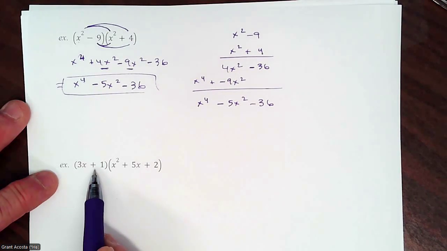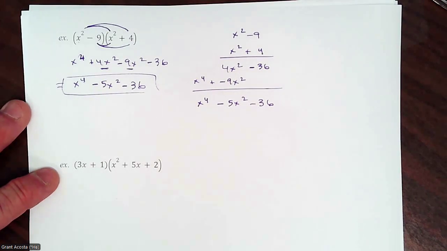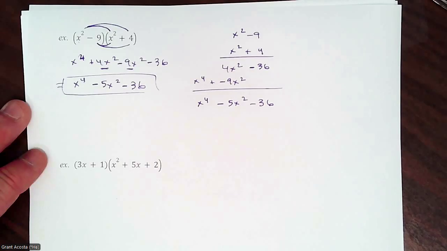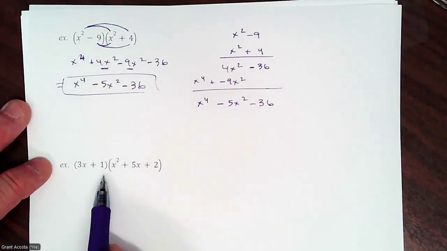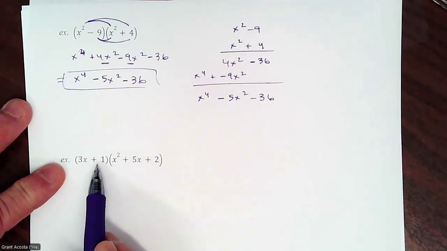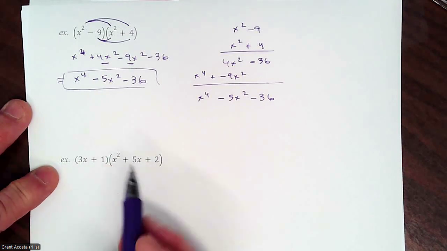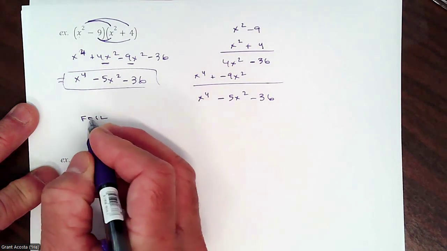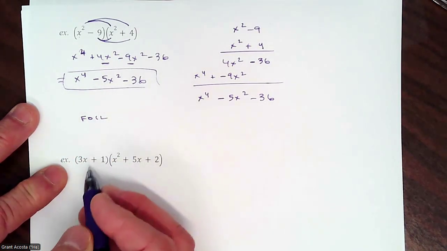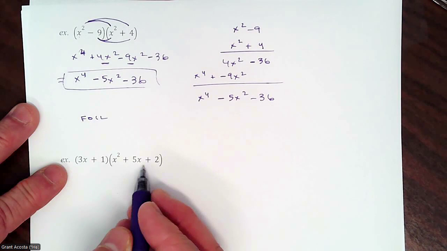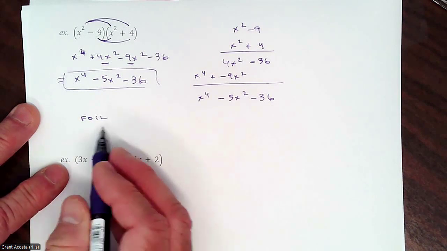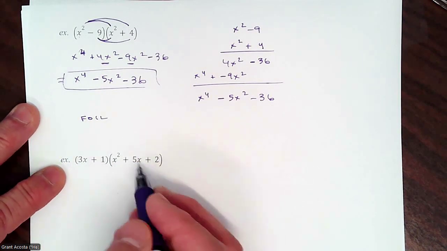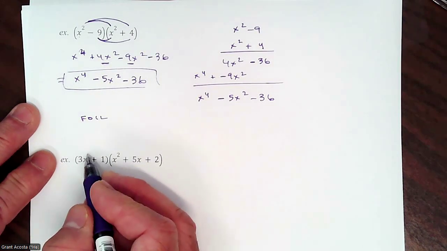Okay, same thing here. Try that one on your own. Pause the video. All right, and so you can multiply this out. A lot of people call this FOILing, but FOIL is first, outer, inner, last. But that only works if you have a binomial times a binomial. What would be the inner, right? What do we mean by that? Anyhow, you could still approach it the same way.